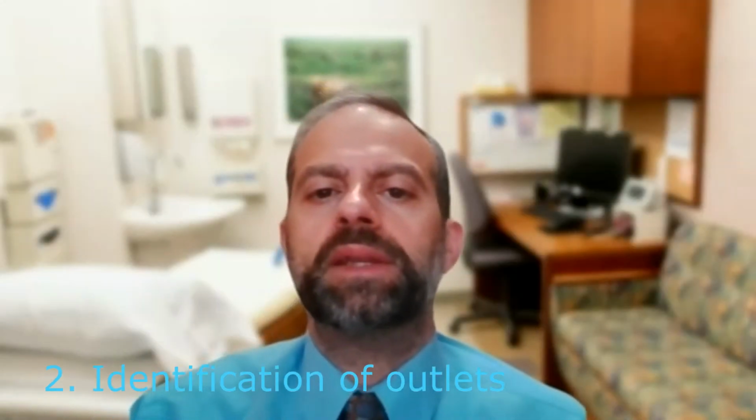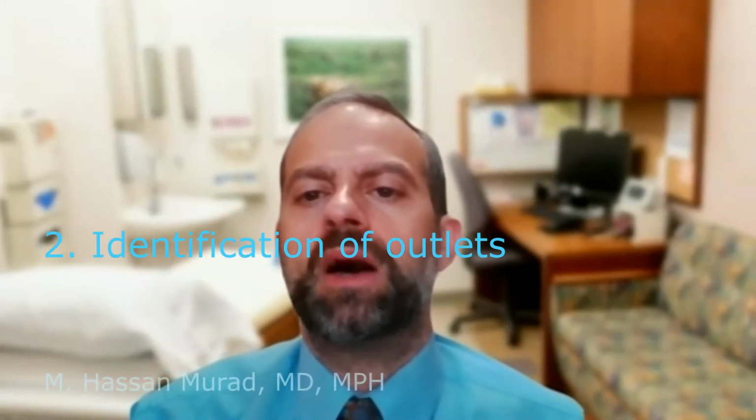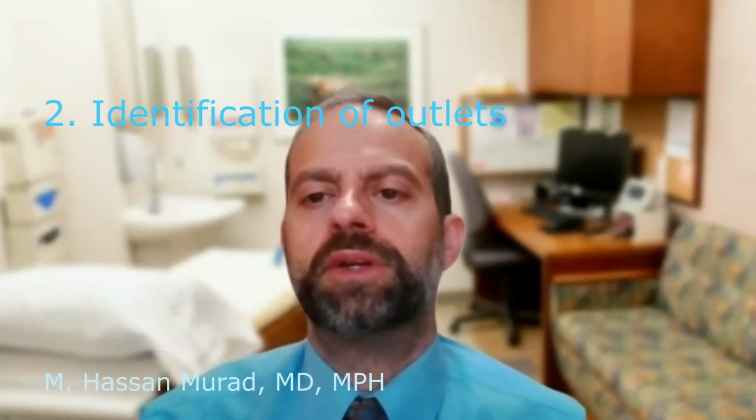Another strategy for structuring questions is to utilize the PERSPECTIVE format, which stands for perspective, setting, phenomenon of interest or problem, environment, comparison, time, and findings. A protocol to address the study question should be developed a priori with appropriate inclusion criteria, exclusion criteria, and a hypothesis.